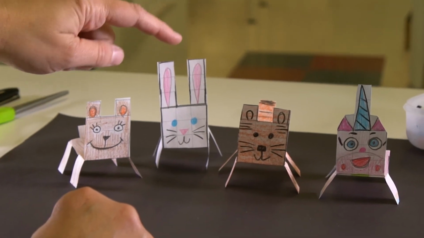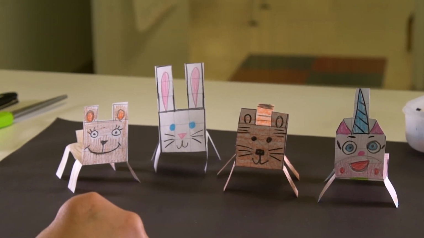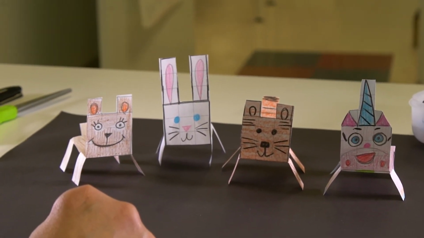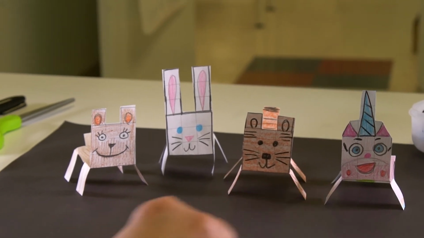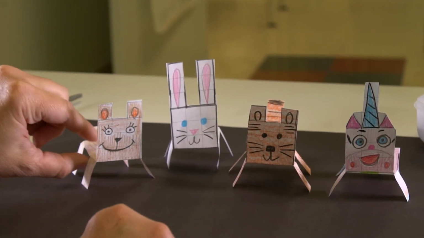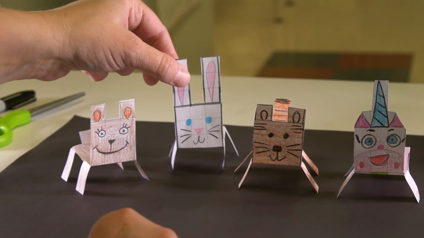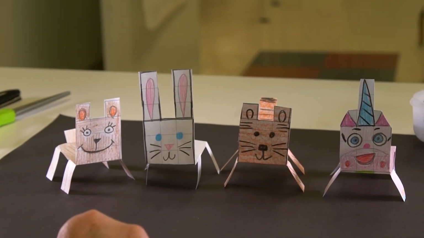So I did a bear, a bunny, a tiger, and Unikitty. If you have an idea that's not a real animal, you certainly can. So I just wanted to show you some of the examples and some of the different things that you can do. So I can't wait to see what kind of designs you make.